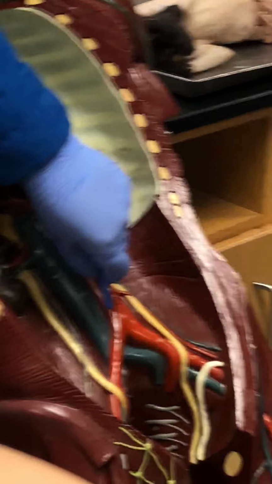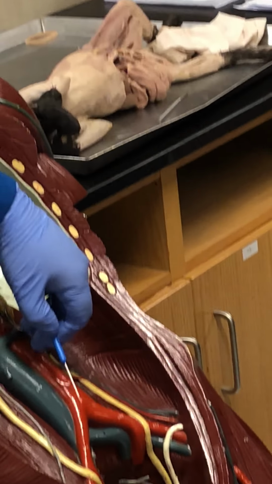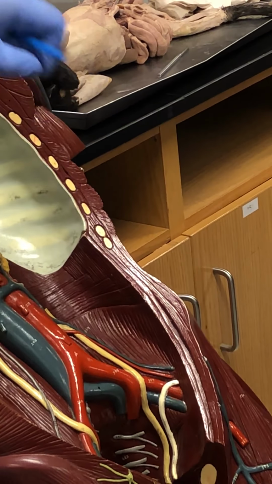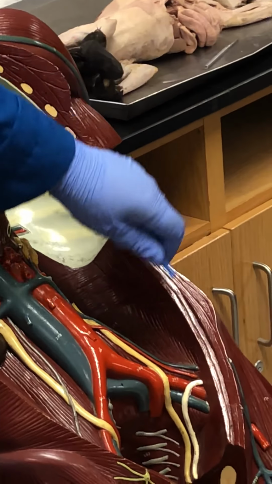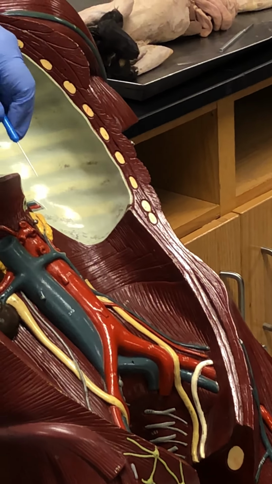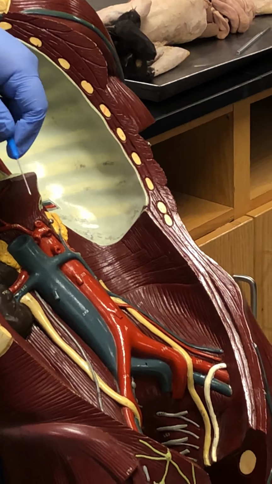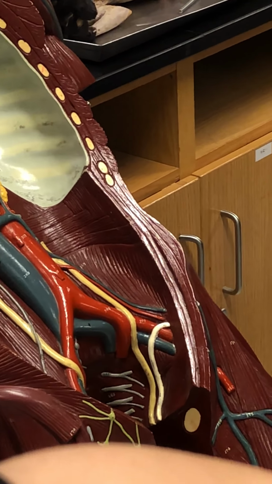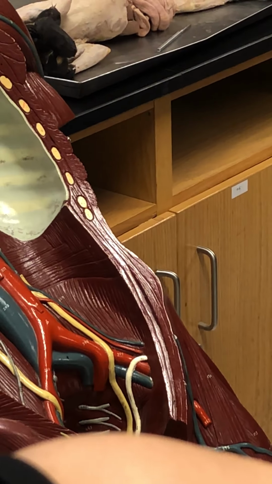Okay? Now, if we go down this way again, we get to a point where the aorta splits. Right and left common iliac arteries. Sorry, left and right common iliac arteries. Since it's common, you know that it's going to split, right? And so here and here are the left and right external iliac arteries. Here and here are the left and right internal iliac arteries.